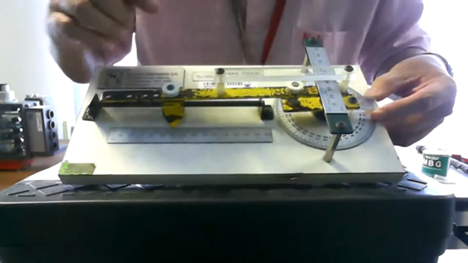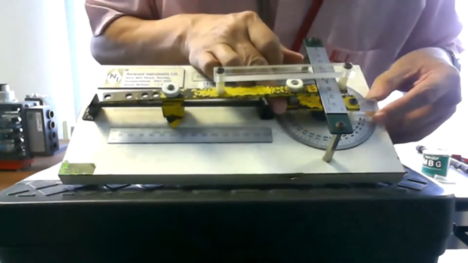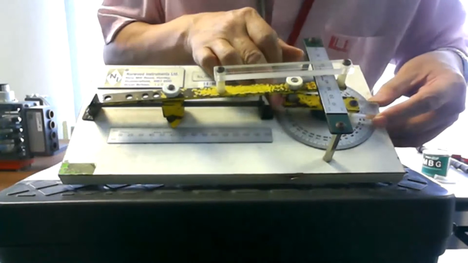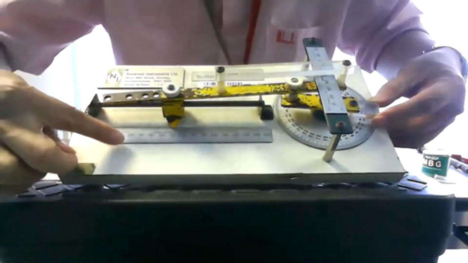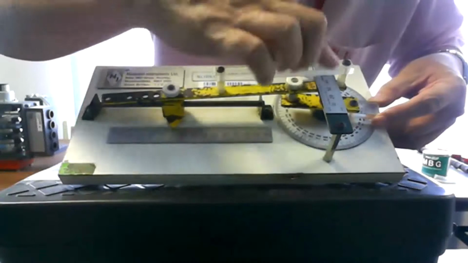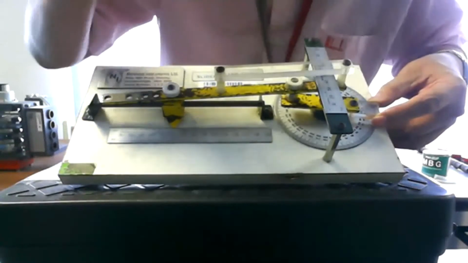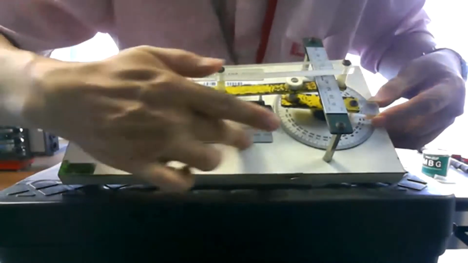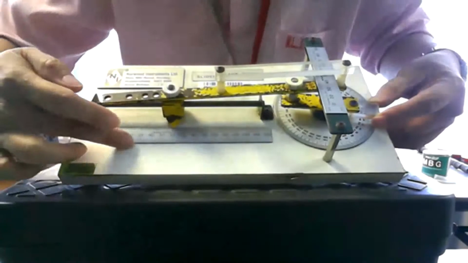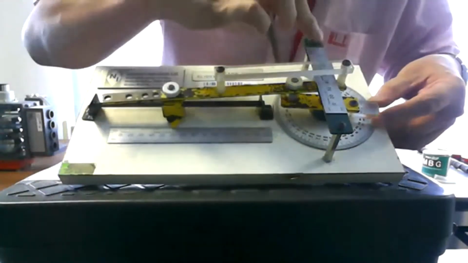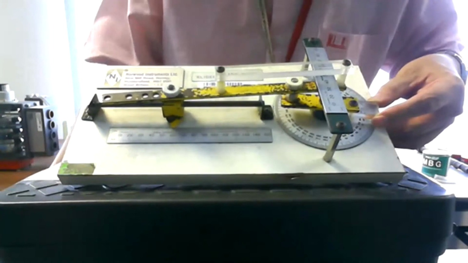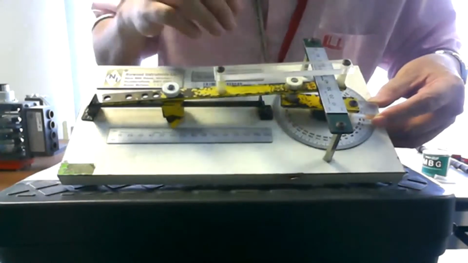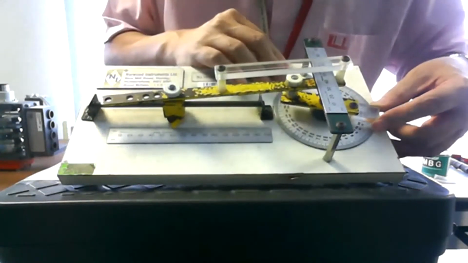And then increase the crank angle to 10 degrees. Jot down the reading of the horizontal scale and also of the cross scale. This horizontal scale reading will give us the displacement, and this cross scale reading will give us the velocity of the piston. And then increase 10 degrees each time.